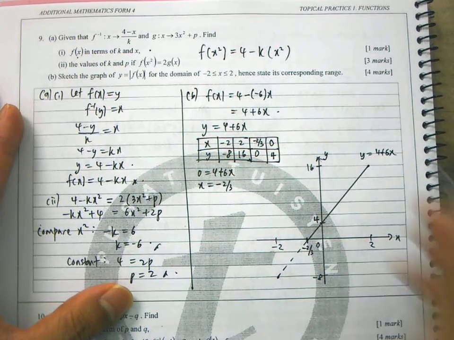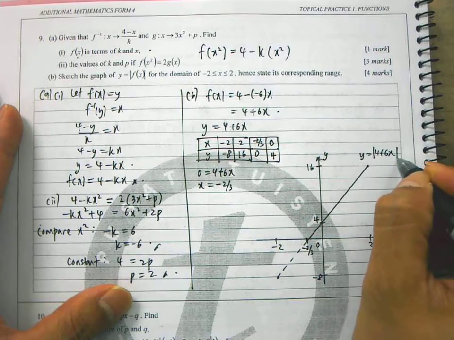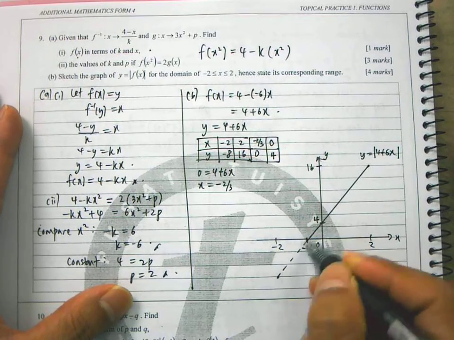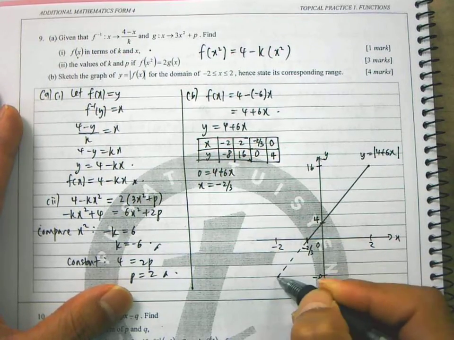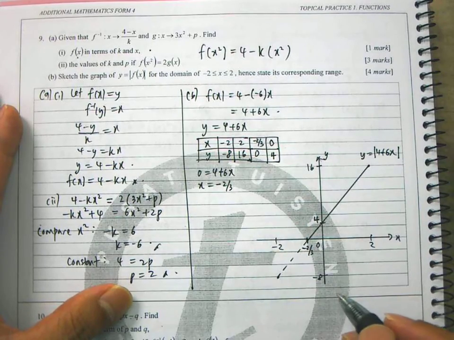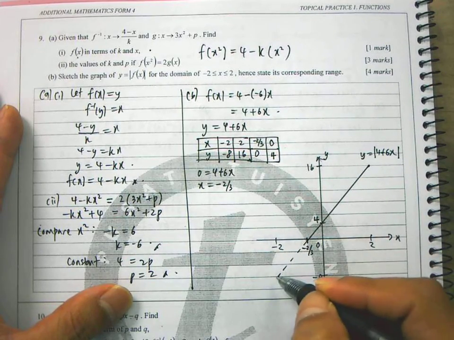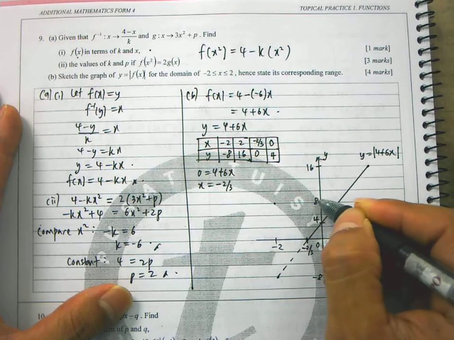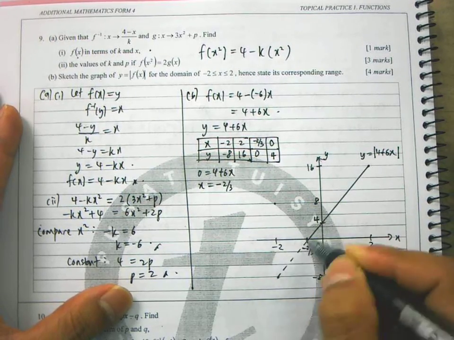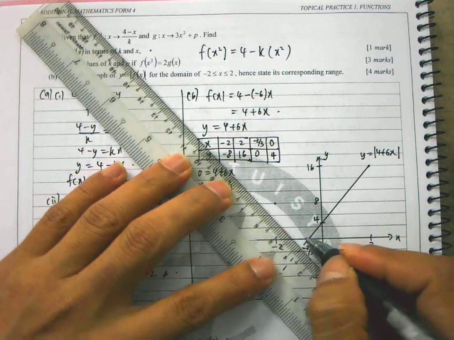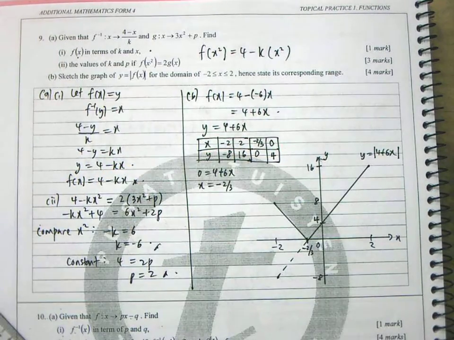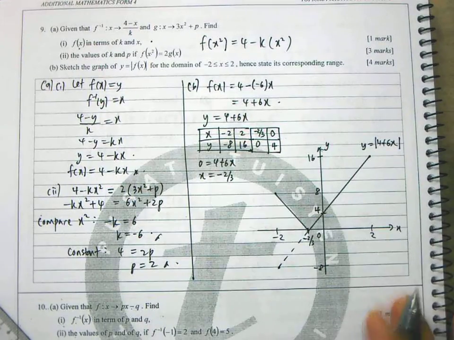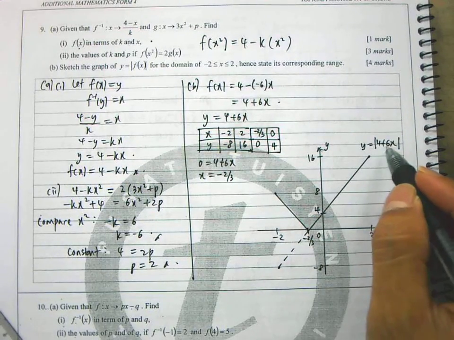The moment you take the modulus of this graph, the region of the graph that is below the x-axis we have to reflect upwards. So now when it's reflected, negative 8 will now be positive 8. In fact, the entire dotted line here will now be reflected upwards here. And this is the graph of y equals modulus of 4 plus 6x.